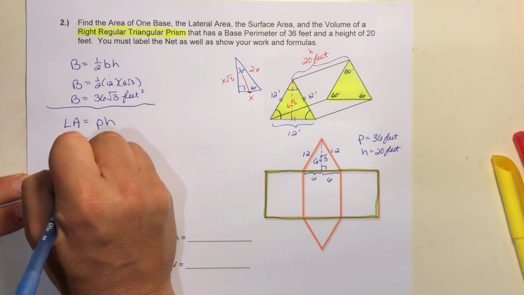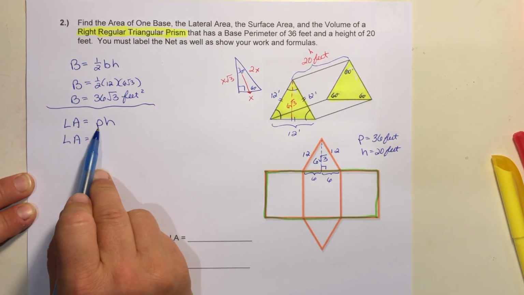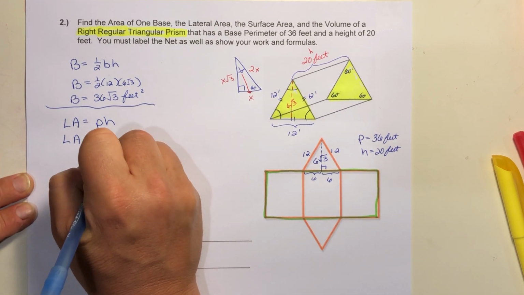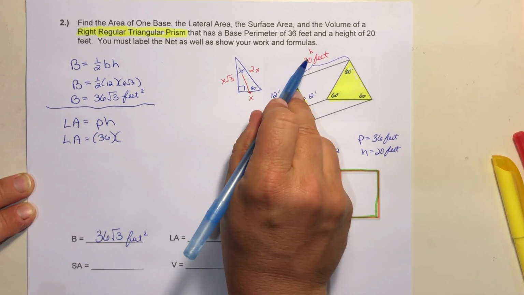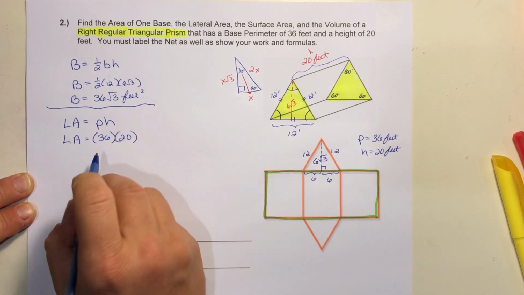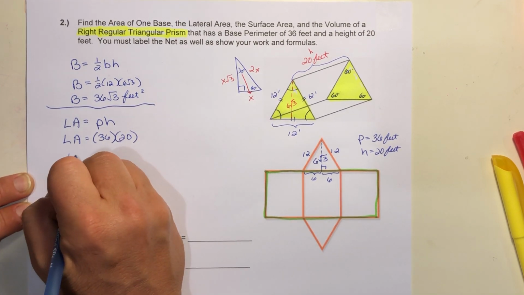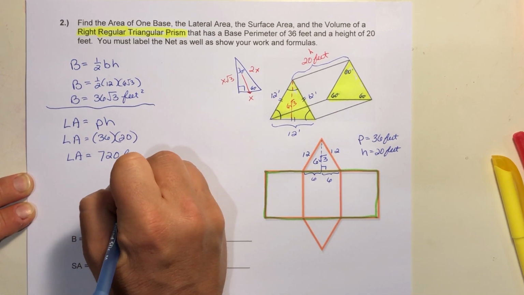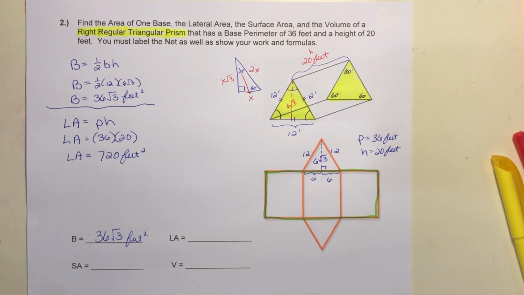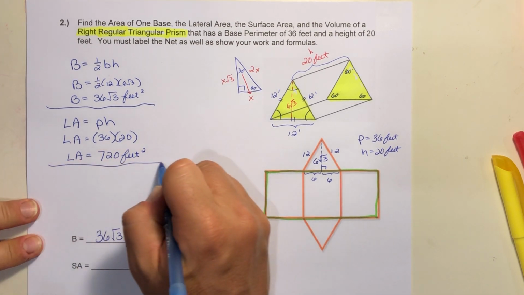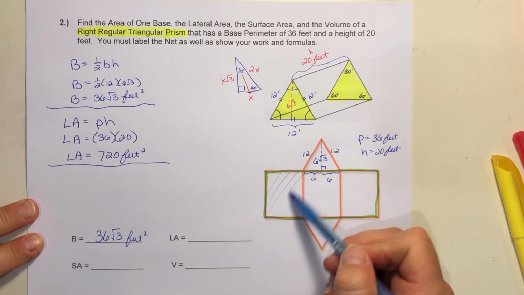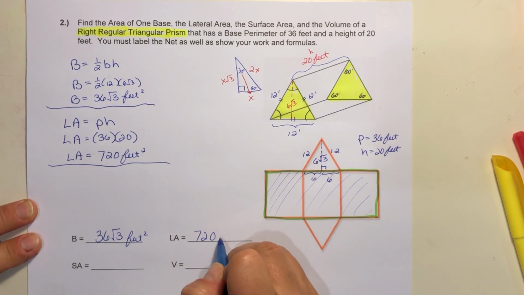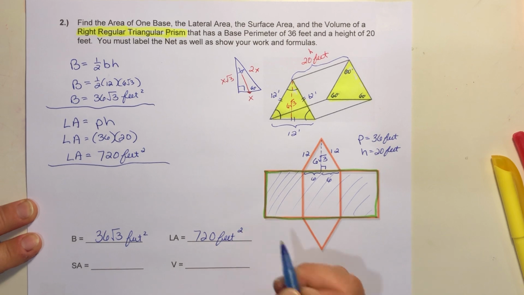So now I'm going to write my formula, LA equals pH. The perimeter of the base was 36. The height of the prism is 20 feet. Okay, so I know that 2 times 36 is 72. So 20 times 36 is going to give me 720 feet squared. All right, so there's my second bit of information. And guys, that would be all of the area of those rectangles, 720 feet squared.